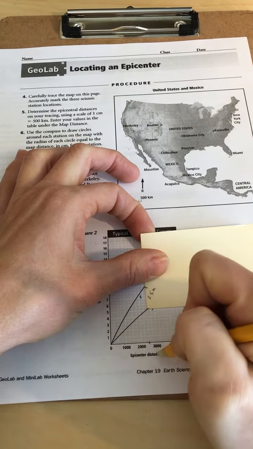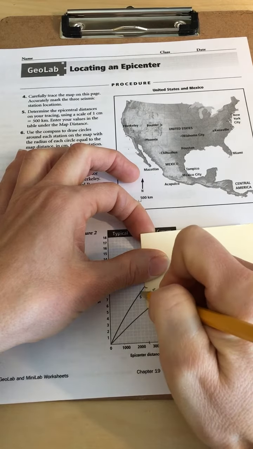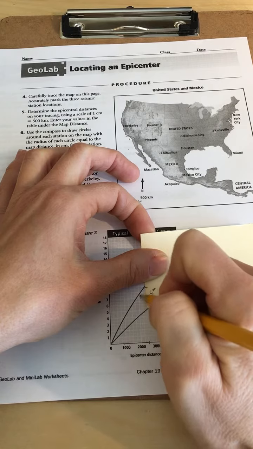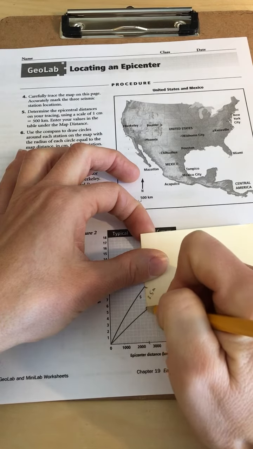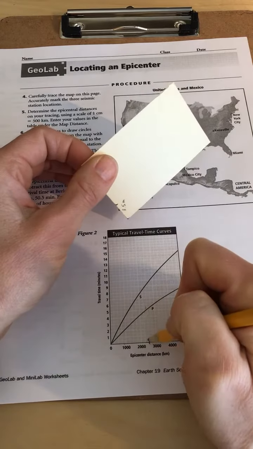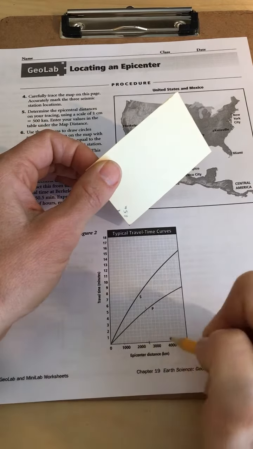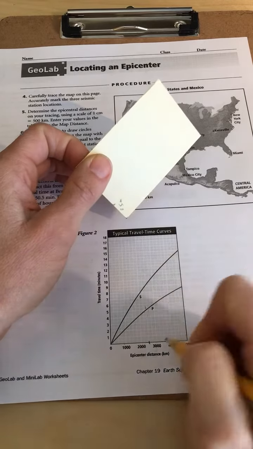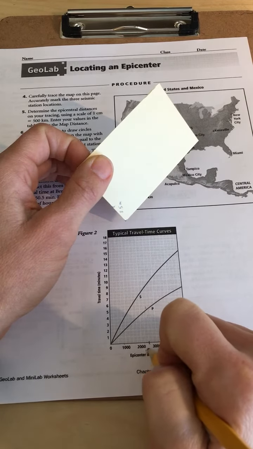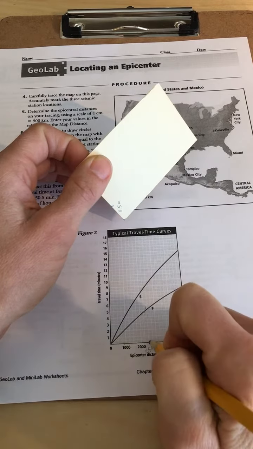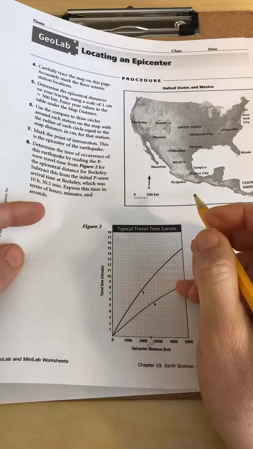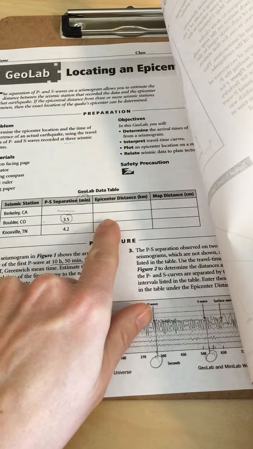So this is the distance that these waves had to travel to be this far apart. That's how far apart they were. So you're going to figure out the values here. So this is 2,000, this is 3,000 kilometers. It looks to be right in the middle, so it would be 2,500 kilometers. So this was the one for Boulder, Colorado.